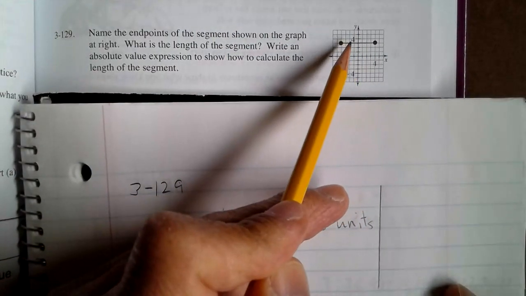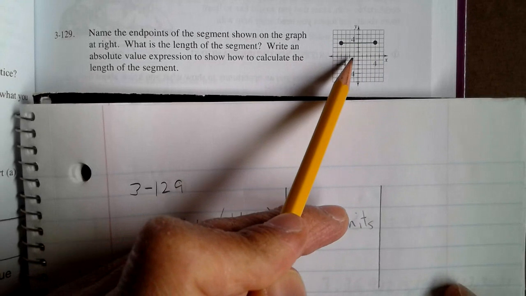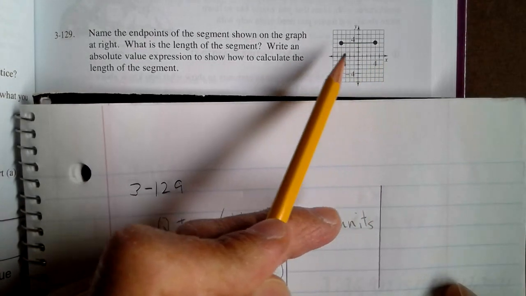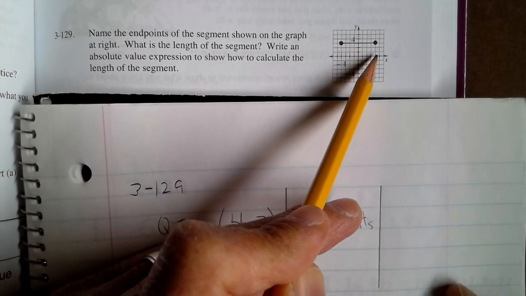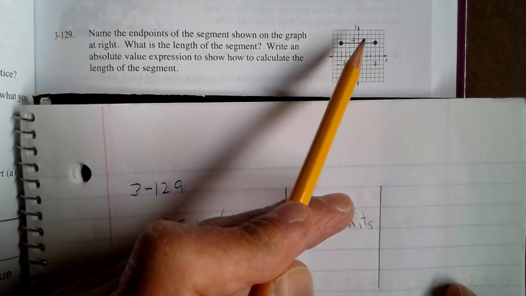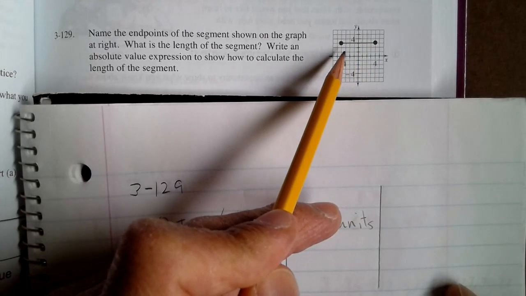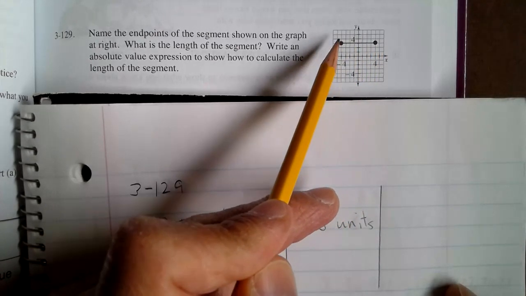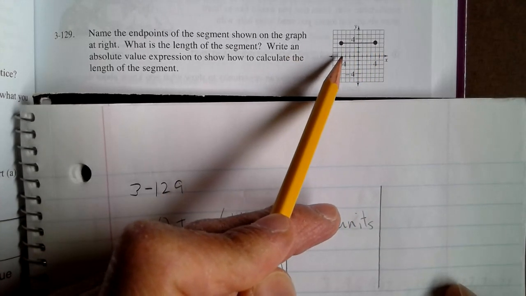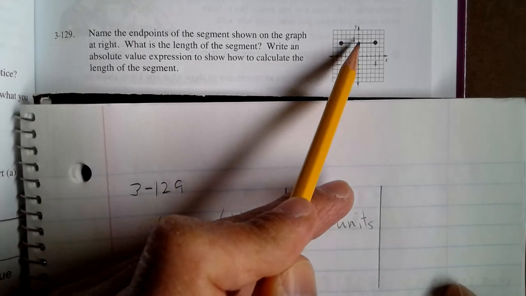This line segment is parallel with the x-axis. From this point on the x-axis, I'm moving up 3 units. I'm also moving up 3 units here. Those units are identical. I'm just going to look at where this segment lines up according to the x-axis, not the y.